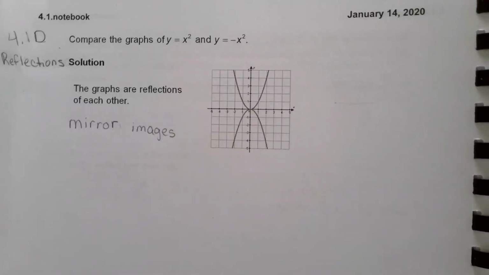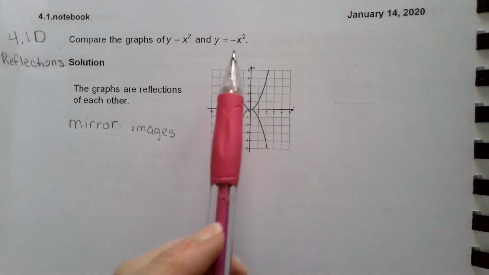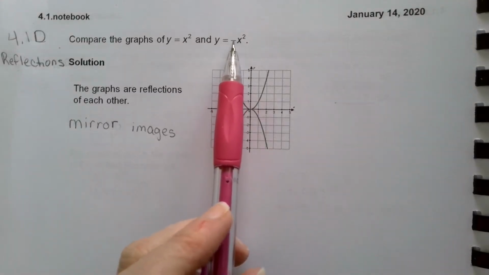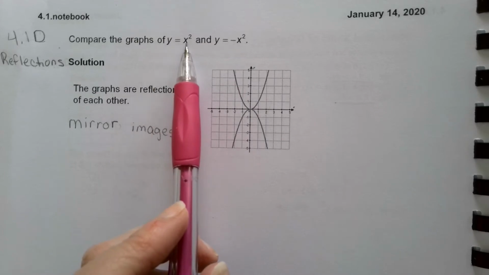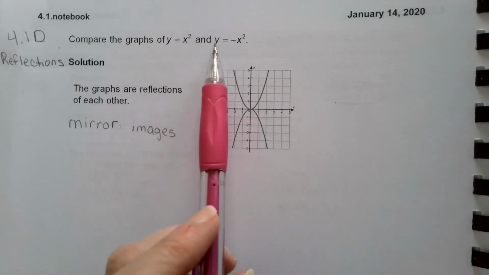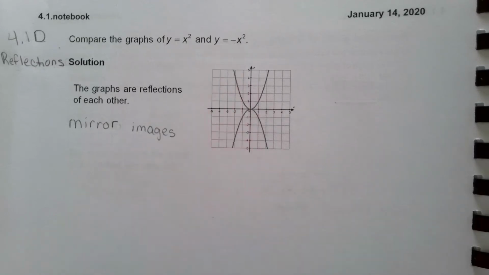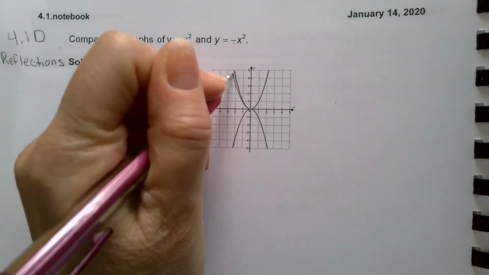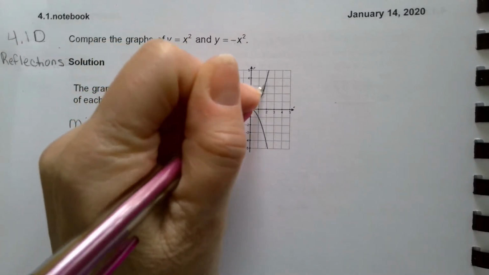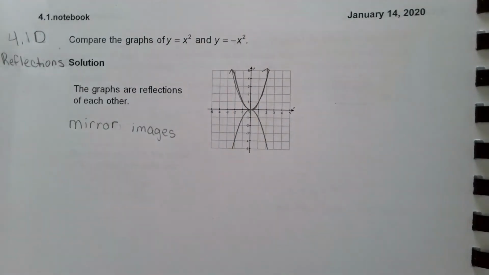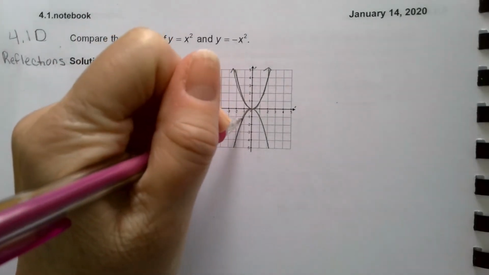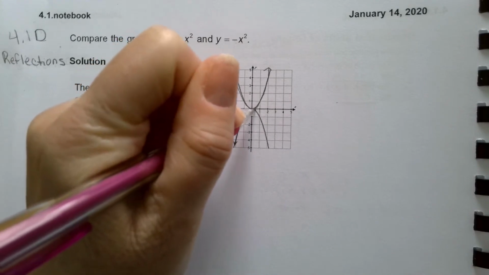Now we look at reflections of graphs. A reflection of a graph is when you multiply a graph by a negative, in this case -1. So we would be looking at the graph of y equals x squared, and y equals the opposite of x squared. When I graph y equals x squared, of course we've been graphing that on the last few problems, there's my parabola. But when I graph y equals -x squared, that's going to be the graph down here.